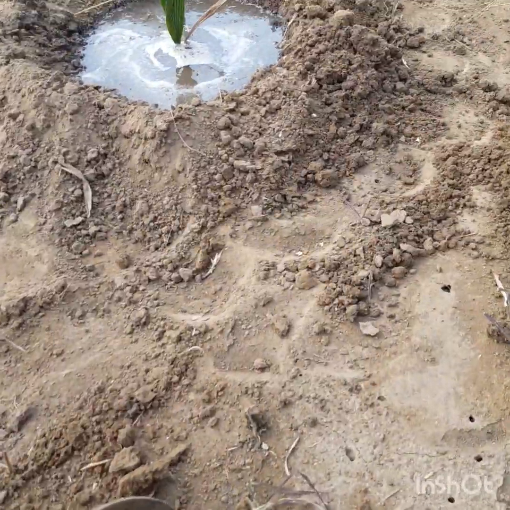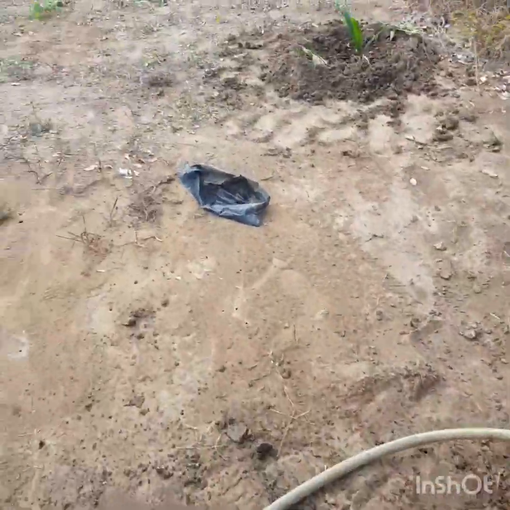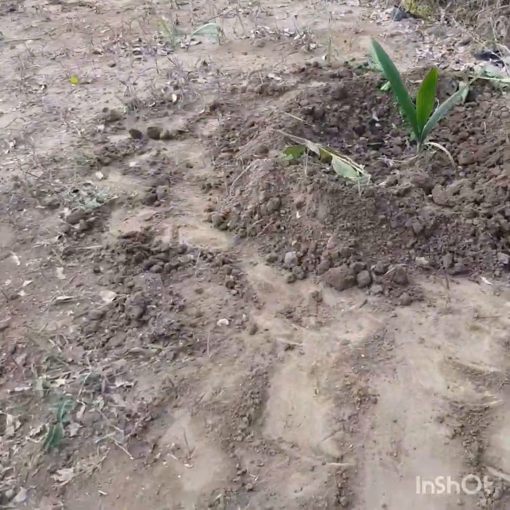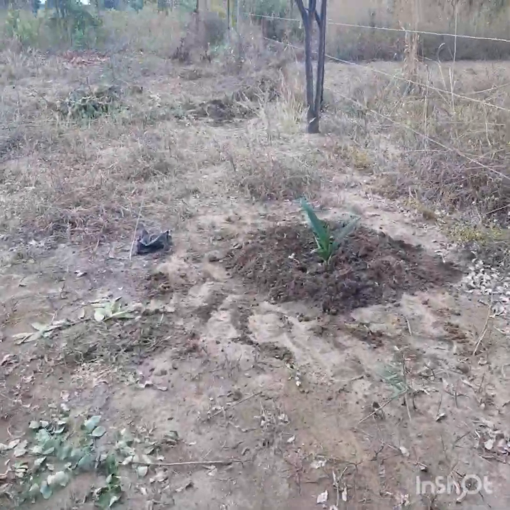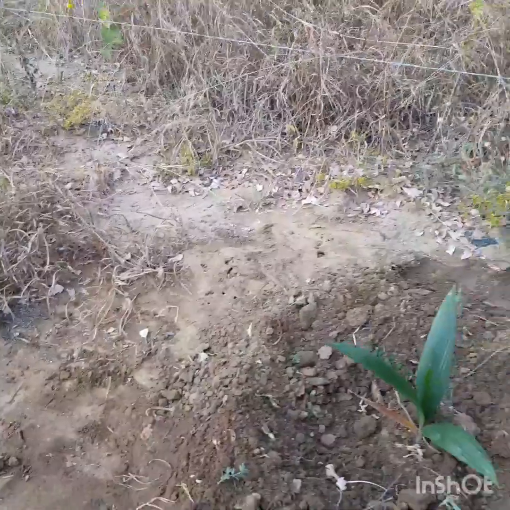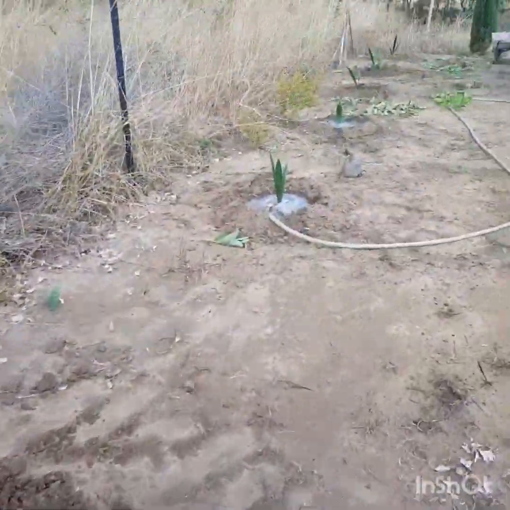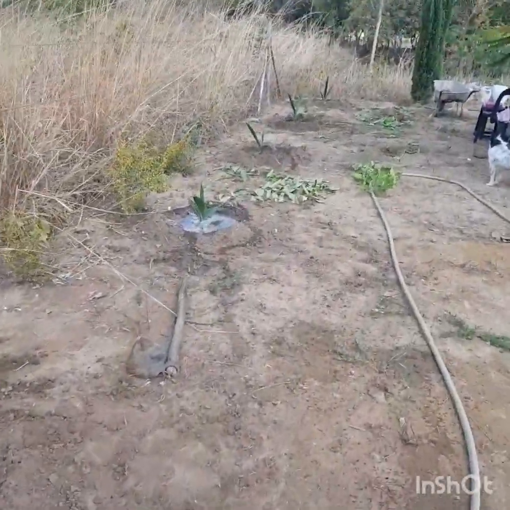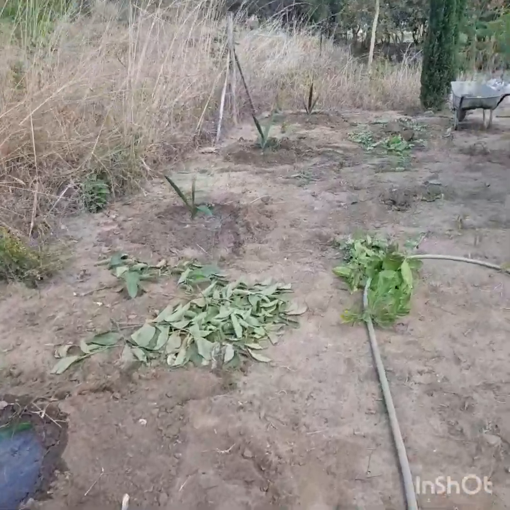So we're just trying to water after the planting. We water the palms. So these are from my seedling stock. So it's a lot of work, but bit by bit, stage by stage, we keep changing the place as we go.